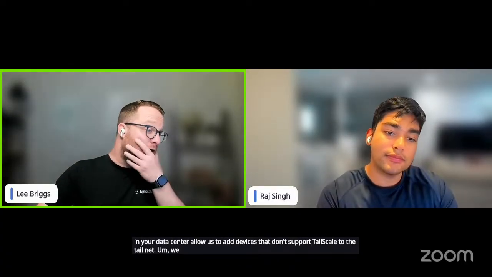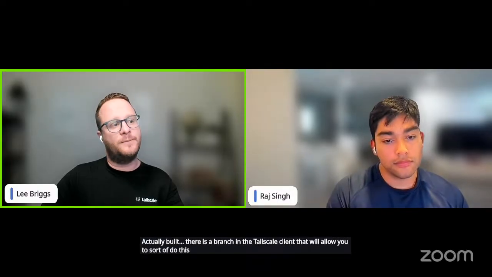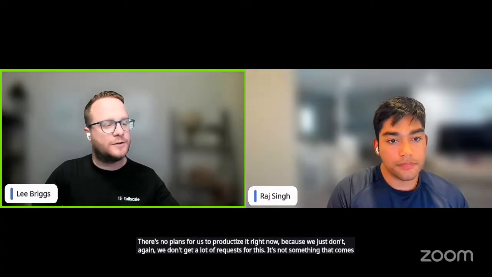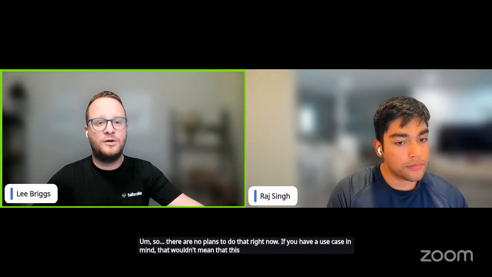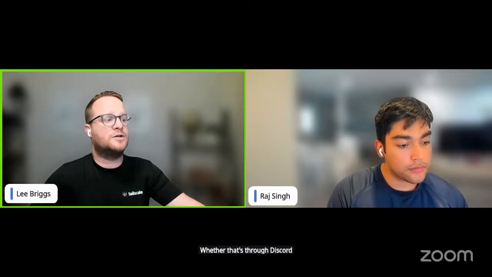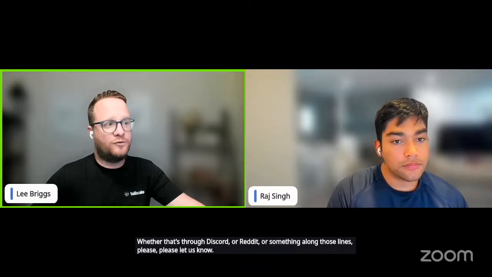We do have one of our incredible engineers actually built, there's a branch in the Tailscale client that will allow you to sort of do this, right? There's no plans for us to productize it right now because we don't get a lot of requests for this. It's not something that comes up that often. If you have a use case in mind that would mean this would be important, we want to hear about it. Whether that's through Discord or Reddit or something along those lines, please let us know. But we have no plans for this in this space.